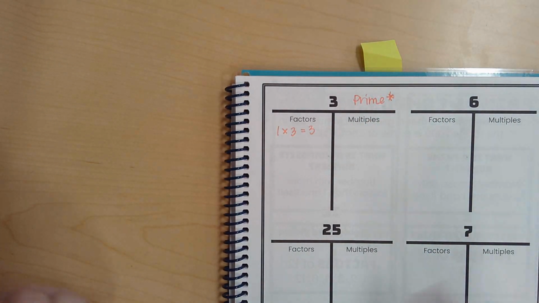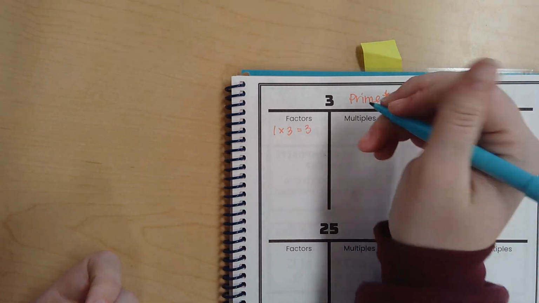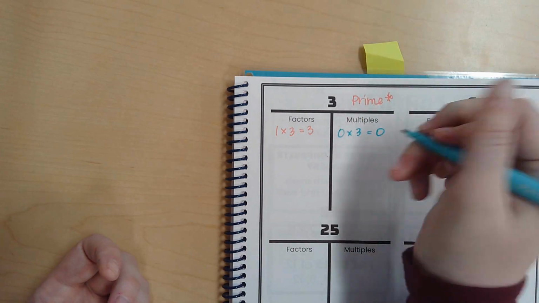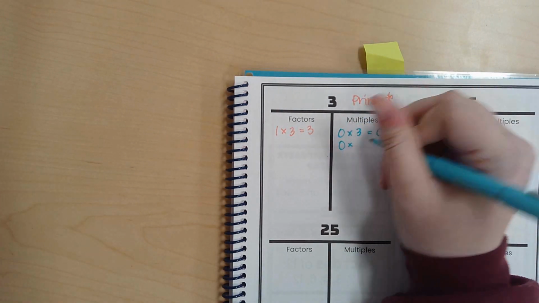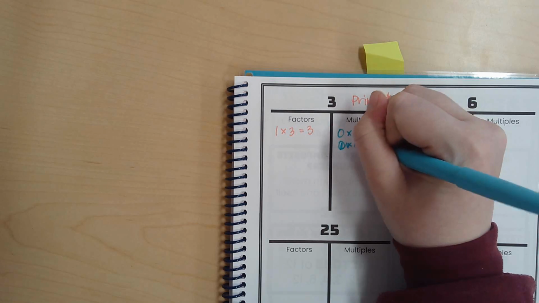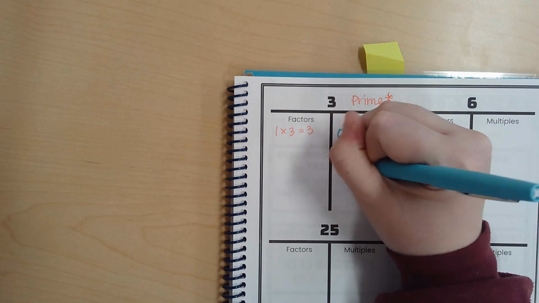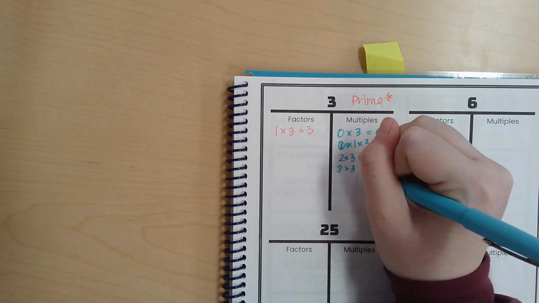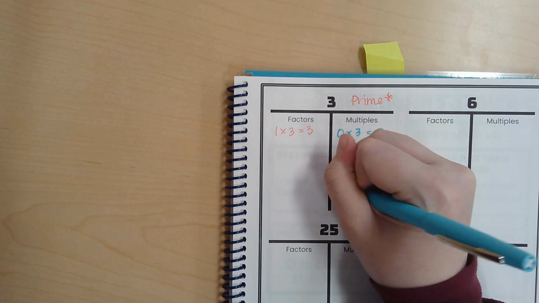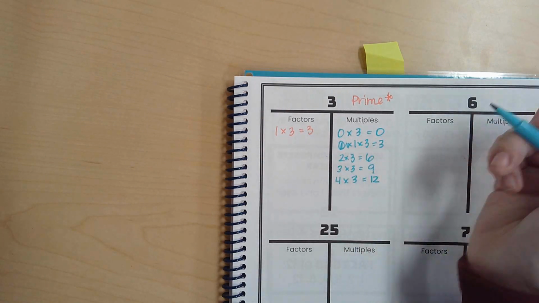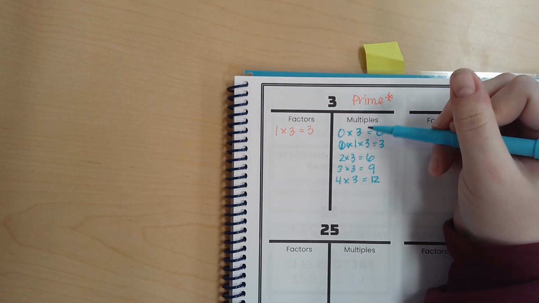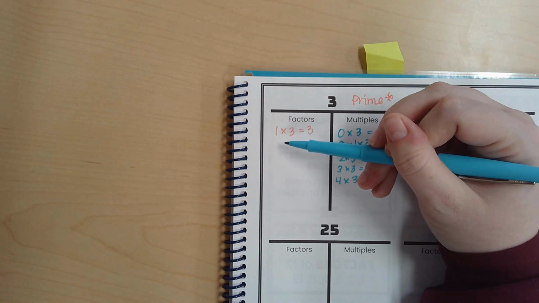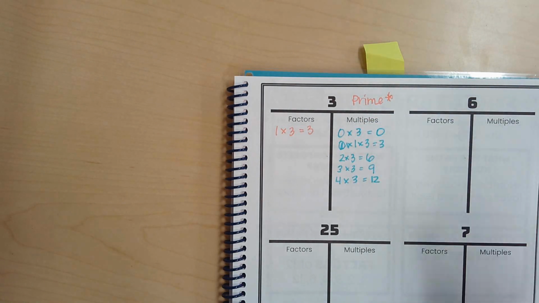Now multiples are what we can multiply with and make with that number. So 0 times 3 equals 0. 1 times 3 is 3. 2 times 3 is 6. 3 times 3 is 9. 4 times 3 is 12. So these are all multiples of 3. They're numbers that you get when you multiply times 3. But the only factors of 3 are 1 and 3, which is what makes it a prime number.